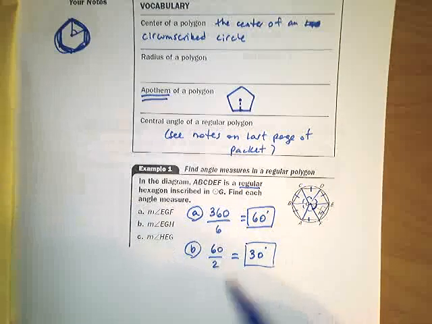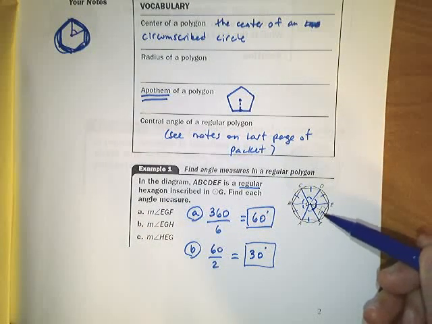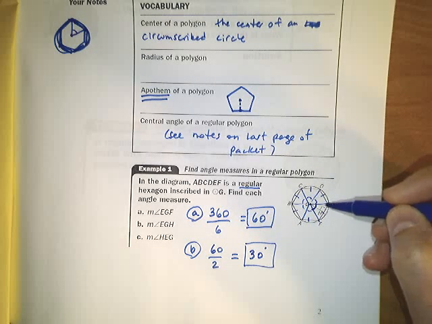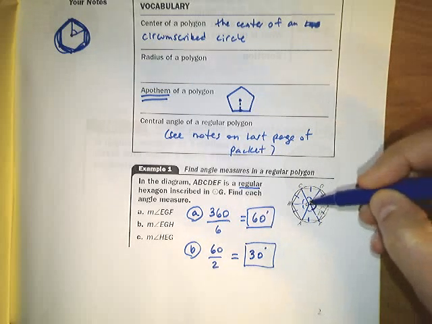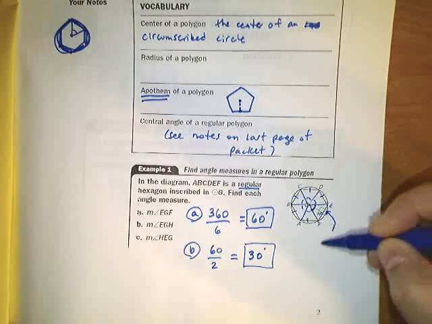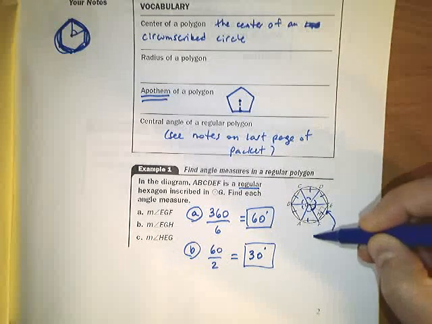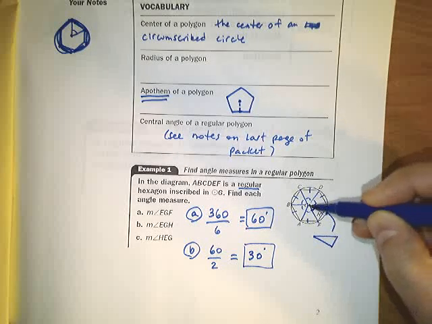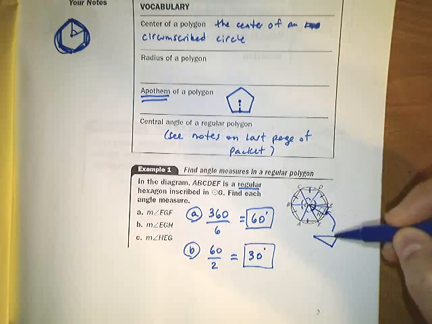And then finally C, they want you to find angle HEG. So that's this corner down here. So basically this half of the triangle up here, I'm going to draw that a little bit bigger. Okay, so it's just the right side right here.